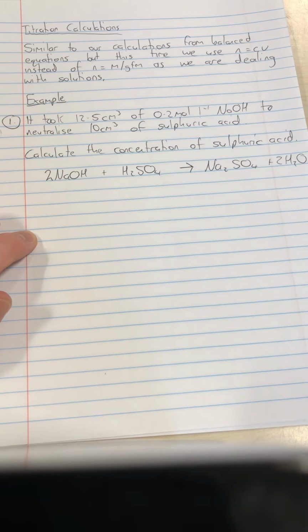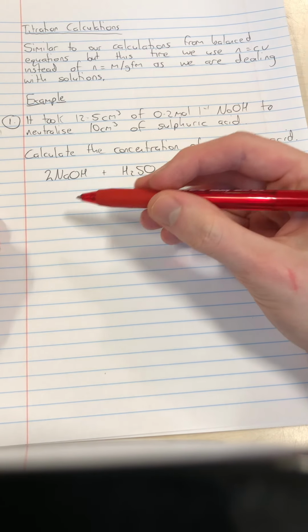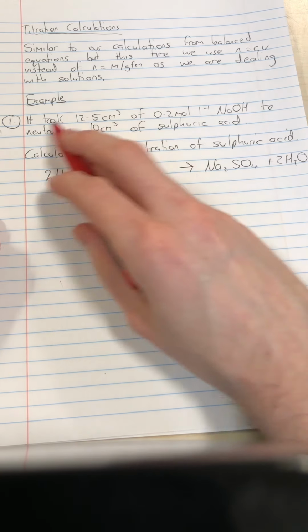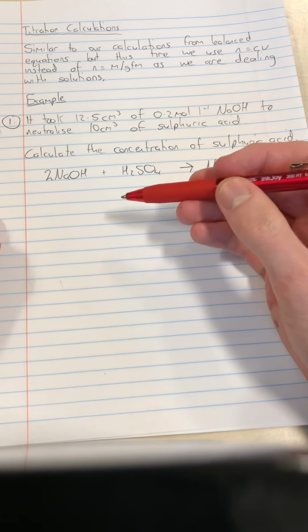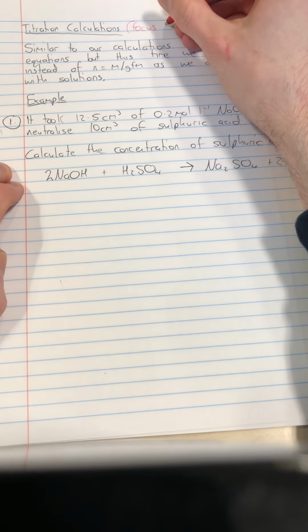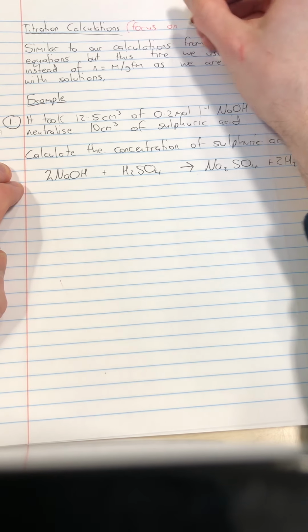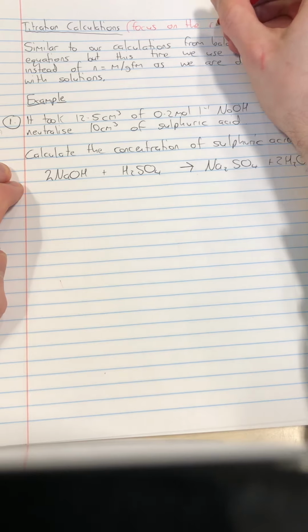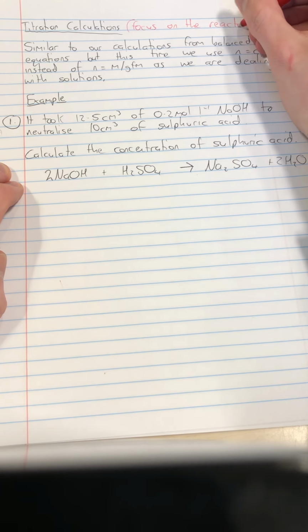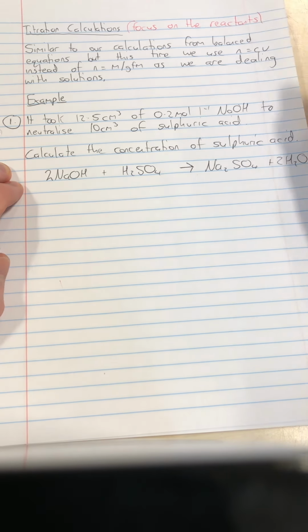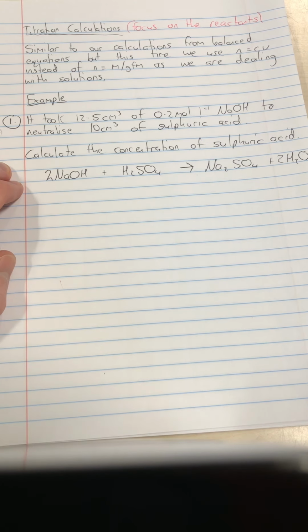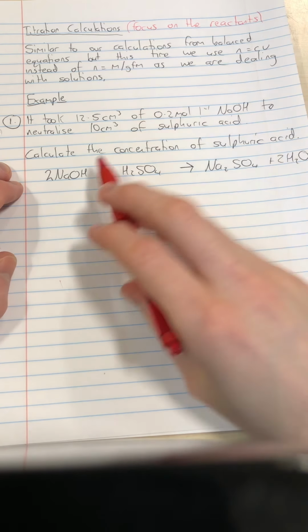Okay, now what you want to do, I'm going to take my red pen, so in black that's the question, red this would be your answer, this is how you would answer it. Now with titration calculations, you focus on the reactants.